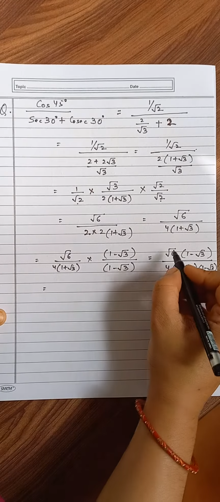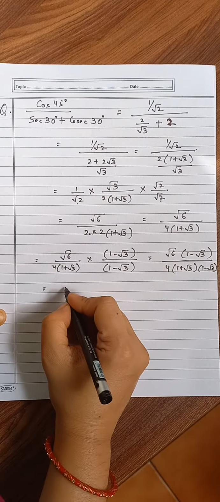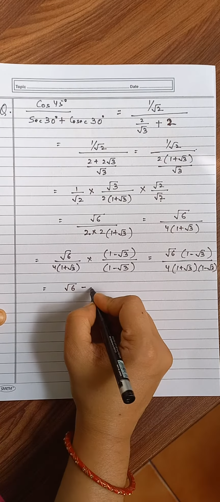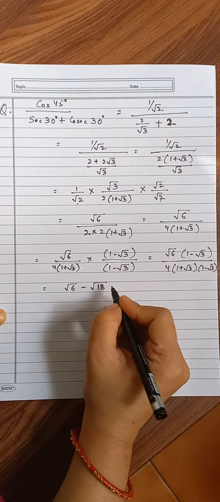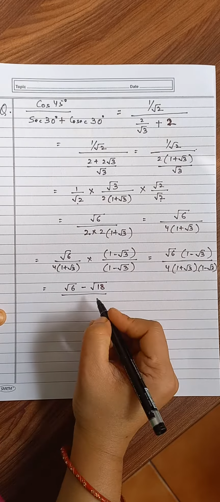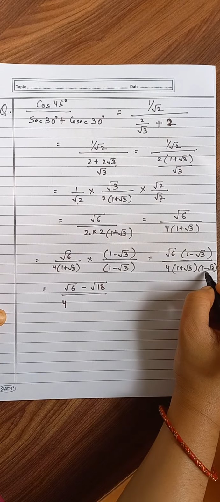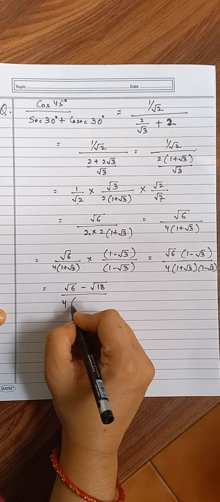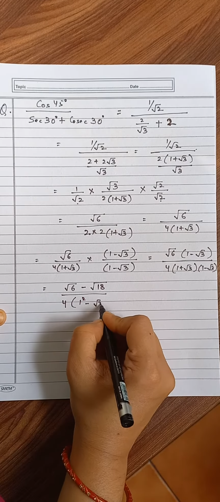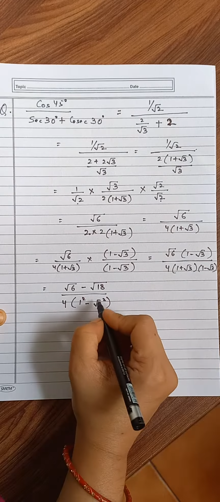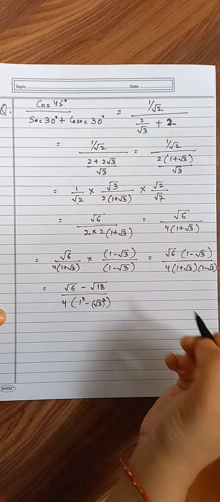Now when we take root 6 inside the bracket, it will become root 6 minus root 18, because 6 into 3 is 18. Now in the denominator 4 will come here. This is a plus b into a minus b, so the formula will be a square minus b square. You can put a small bracket here.